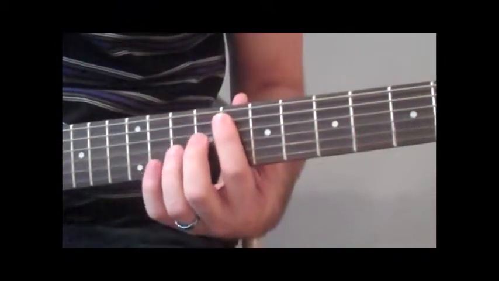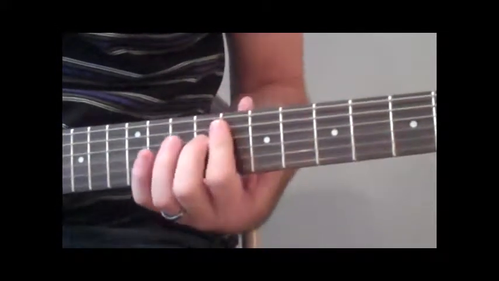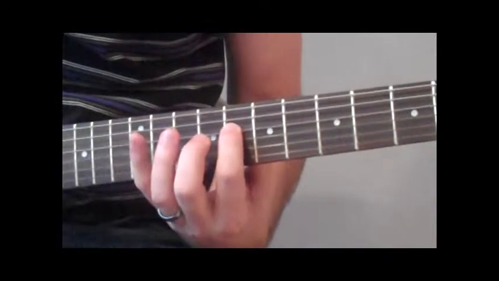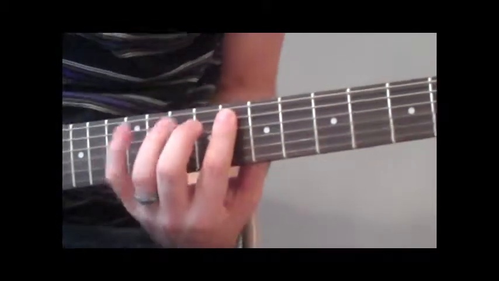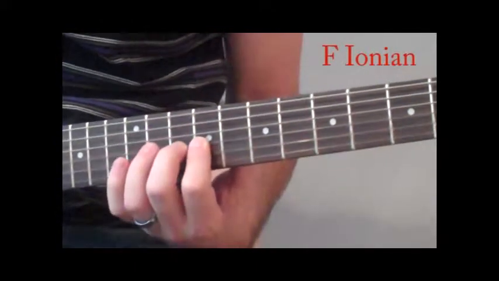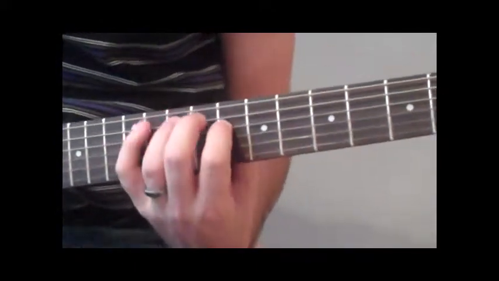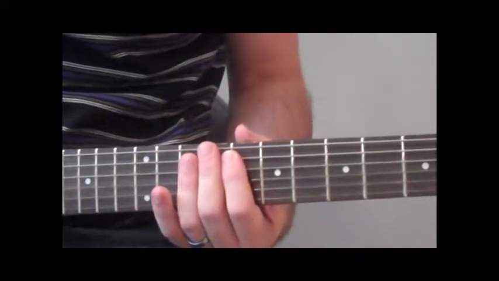Now take the 4th degree of that Lydian mode and lower it by 1/2 step, and you'll end up with Ionian, if you keep all of the other notes the same. Here would be Ionian. Now, let's play Lydian followed immediately by Ionian to hear the difference.